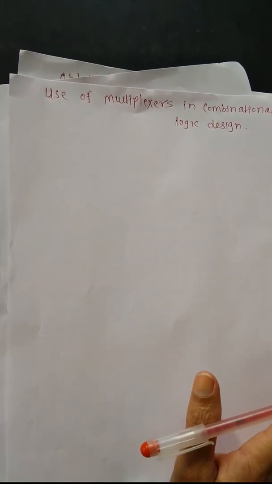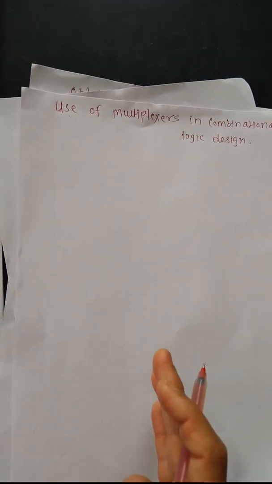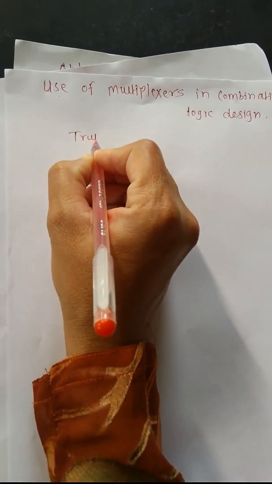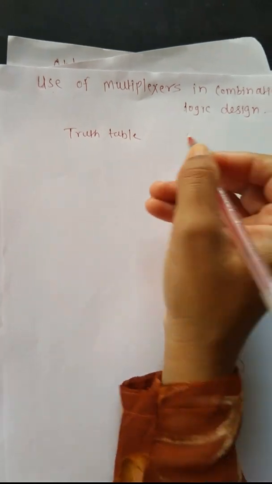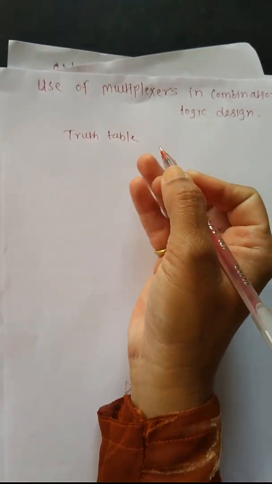The truth table, SOP or POS expression, or maxterms and minterms are given, and from that we implement the logic expression using a multiplexer. First, from the given expression you have to find the minterms or maxterms. If a truth table is given, from that truth table you have to implement the logic diagram using a multiplexer. Here is an example truth table for designing the combinational logic. From the truth table, how do we design the multiplexer?